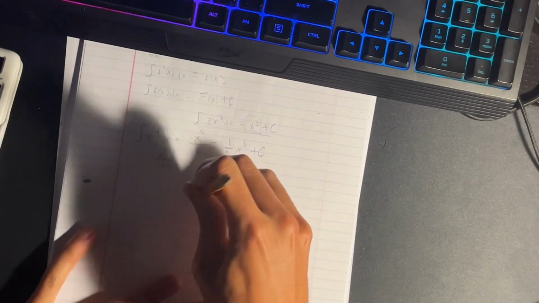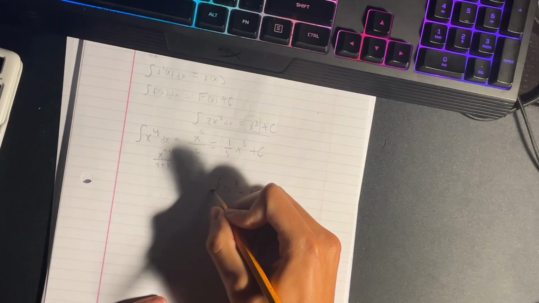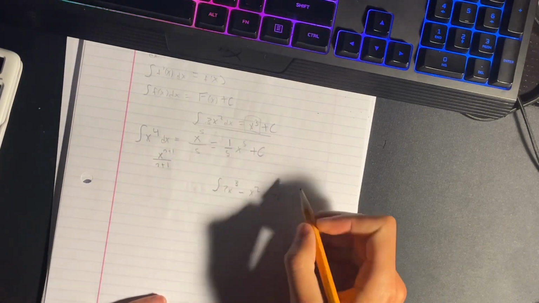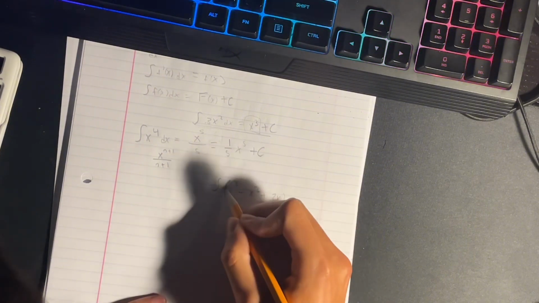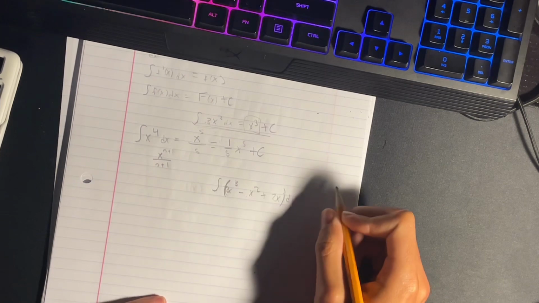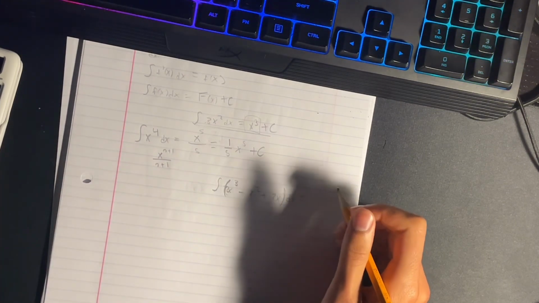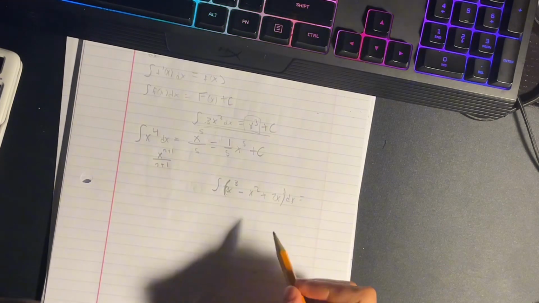And let's say we want to find the integral of this, or we want to integrate this, dx. Okay. So since this is addition and subtraction, we can do it one by one.